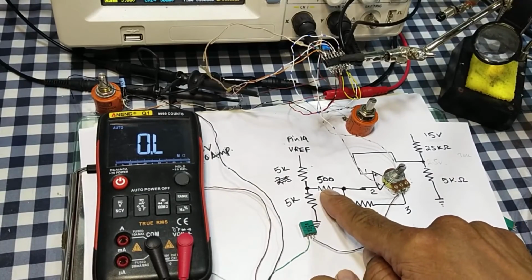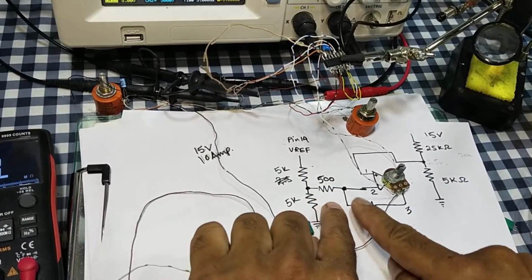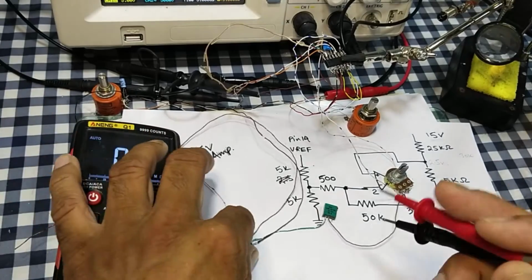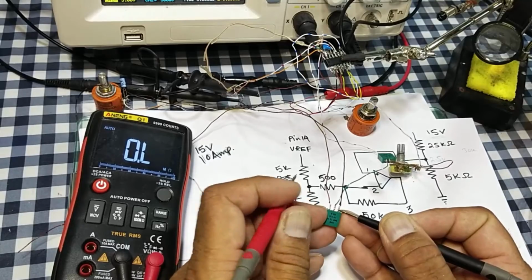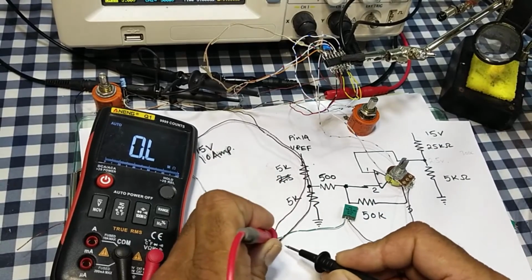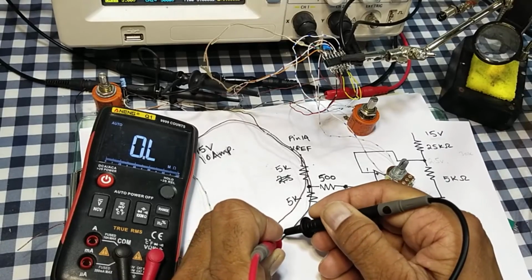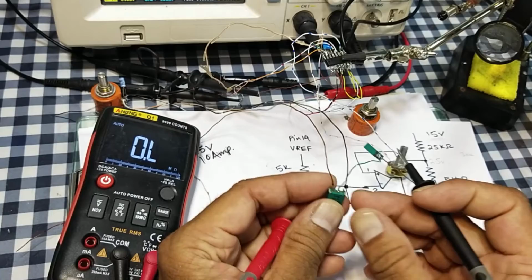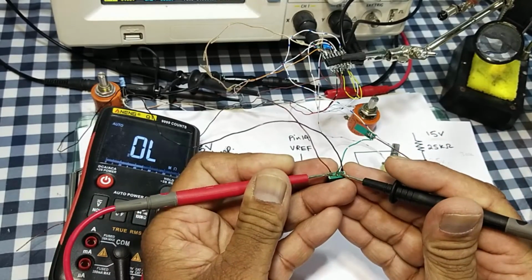We have a resistor here at pin number 2 and the voltage reference. Now we have a potentiometer with 5 kilo ohm and 5 kilo ohm between ground and the positive voltage. So this 10k potentiometer I am using as two resistors.